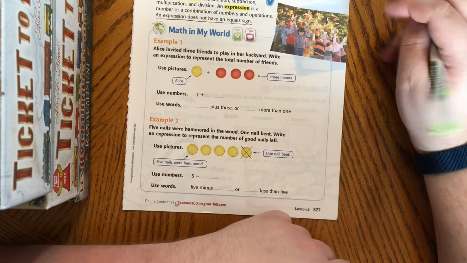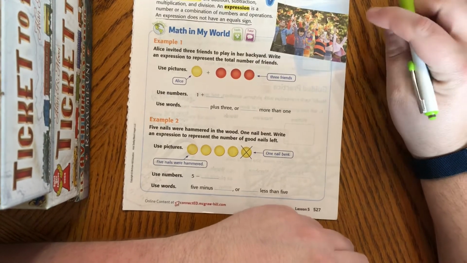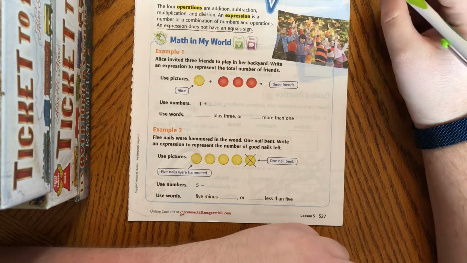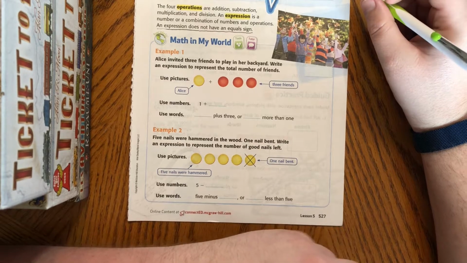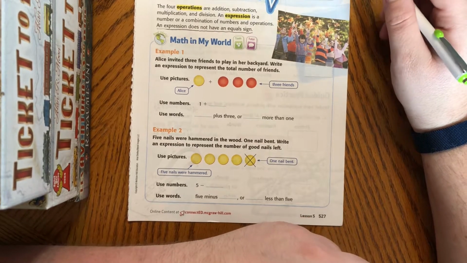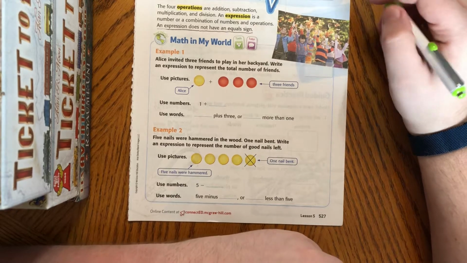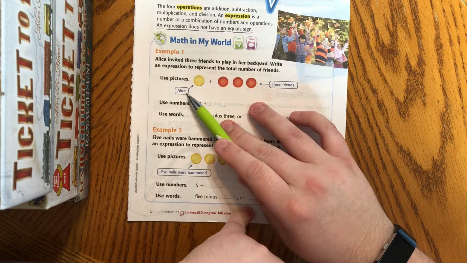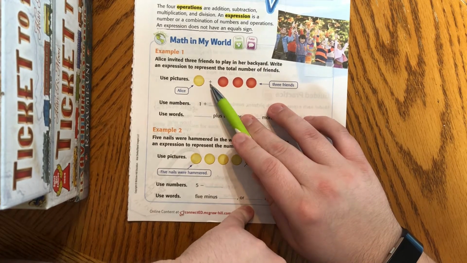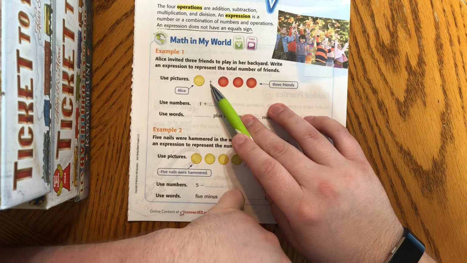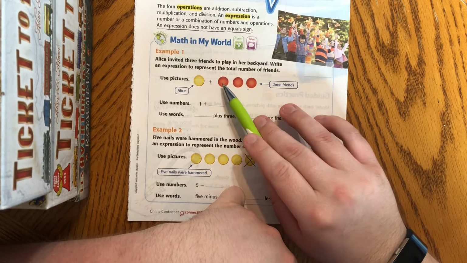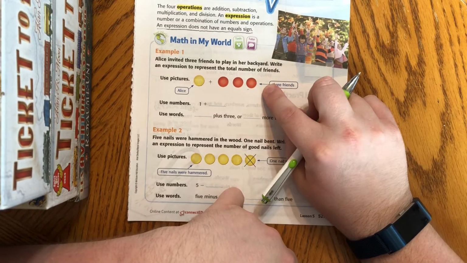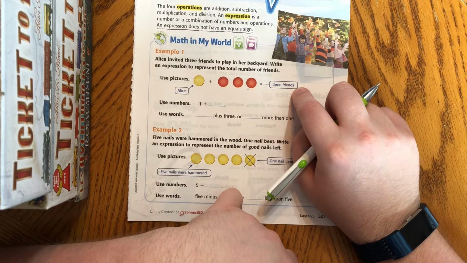So we're going to work through 3 example problems and then some guided practice, and then you'll be on your own. So, example 1, Alice invited 3 friends to play in her backyard. Write an expression to represent the total number of friends. When they use pictures, we have a yellow, which is Alice, and then a plus sign, and then she invited 3 friends, which are red. 1, 2, 3. Notice that there's no equal sign. It doesn't say how many there are. It's just telling us to write an expression.